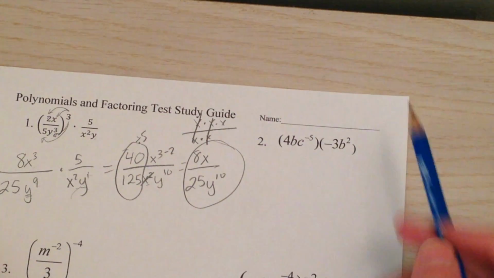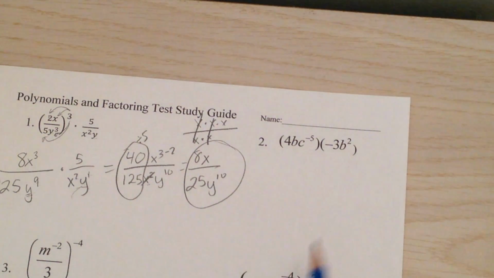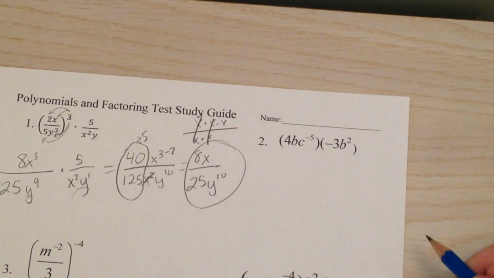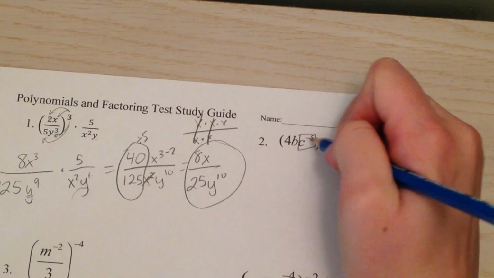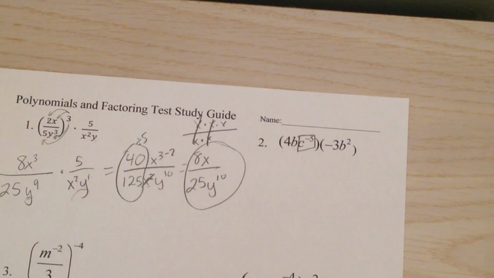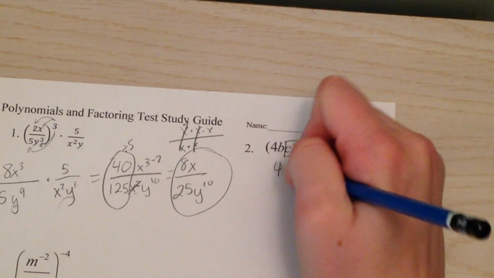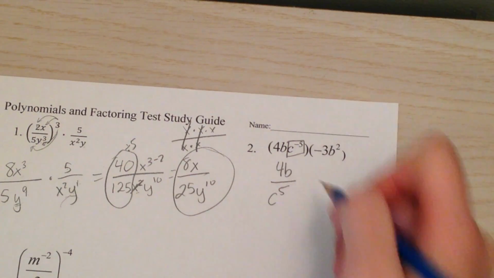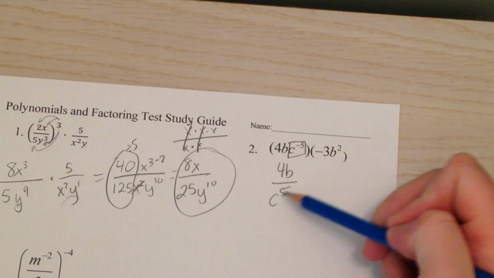Now our next one here, we've got a monomial times a monomial. Again, there's different ways through it, but I'm going to start right in my parentheses. I'm going to see what I can simplify as much as I can. So right here, I see a base with a negative exponent. That means that one base is on the wrong side of our fraction. So I need to put my 4b in my numerator. That's actually where it is right now. And it's my c to the 5th that needs to move down to the denominator. So this c is going to move down here, and once it moves, it's now positive.